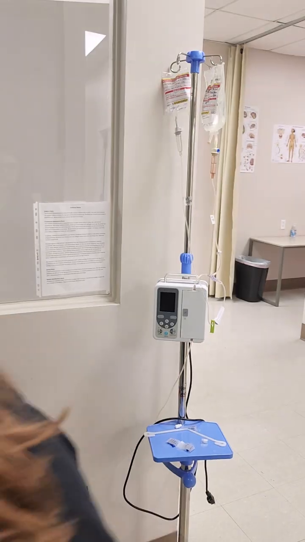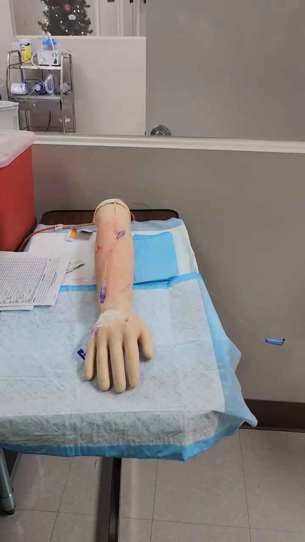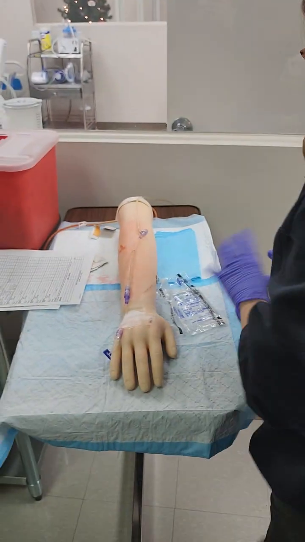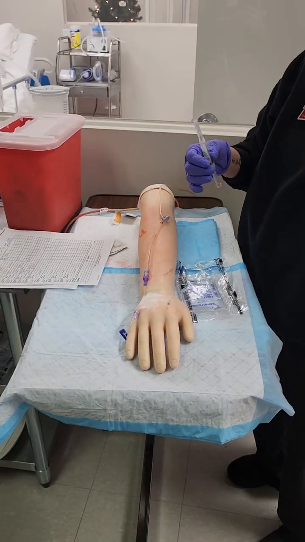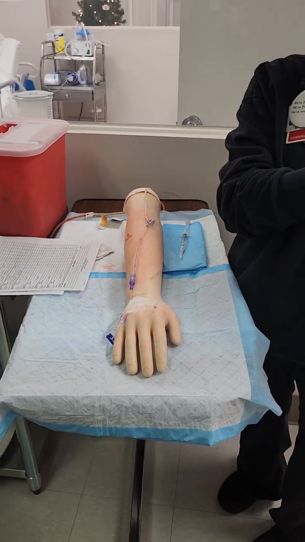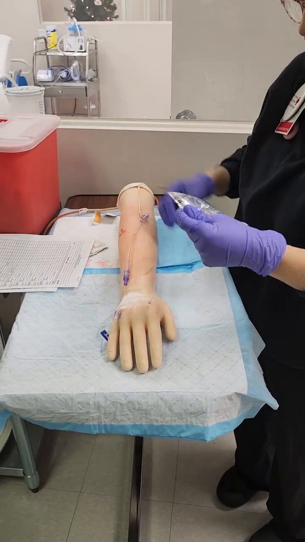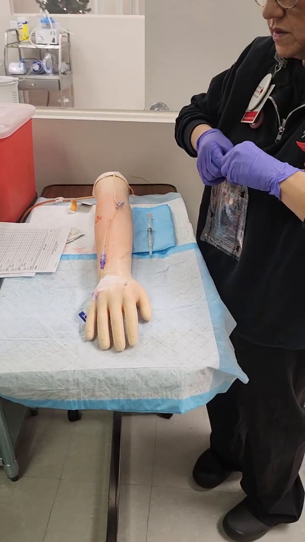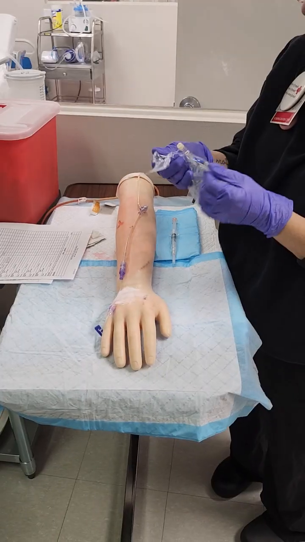Let me get my stuff here. But it tells me my Kefsol has to be mixed in an IV solution, okay? So I have a pre-filled syringe from my pharmacy, and I'm going to mix it in 100 milliliters of 0.9% normal saline. So check my medicines 3 times. I'm going to open this up, check my expirations, identify my patient.